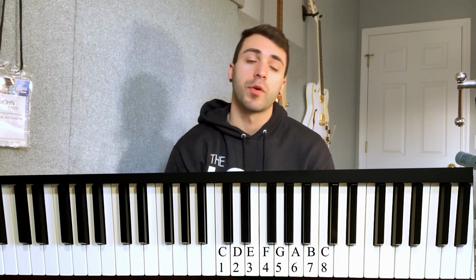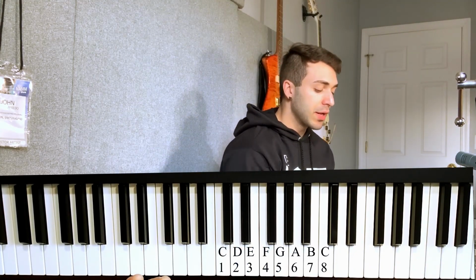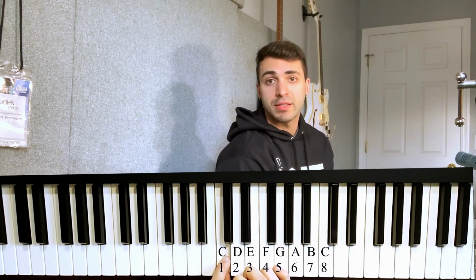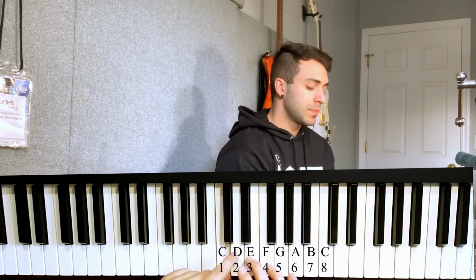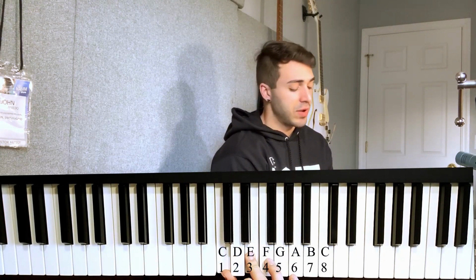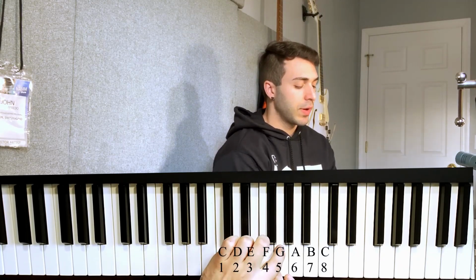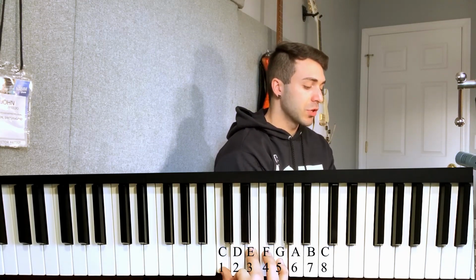Even chords have formulas. The formula for a major chord is you start with whatever note it is that you're trying to build the chord off of. You go up 4 semitones from there. 1, 2, 3, 4. And then I go up 3 from there. 1, 2, 3. So this is a major chord formula.